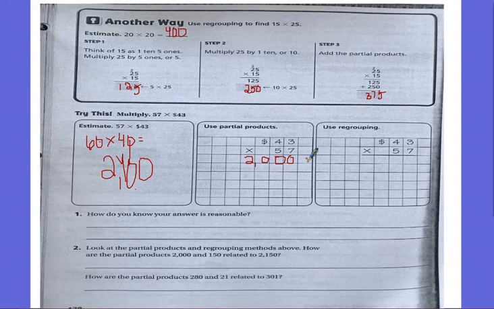Alright, the next step is to take 50 times the 3, so that's 150. Then you're going to take 7 times 40, which is 280. Then you take the 1s, the 7 times the 3, which is 21.